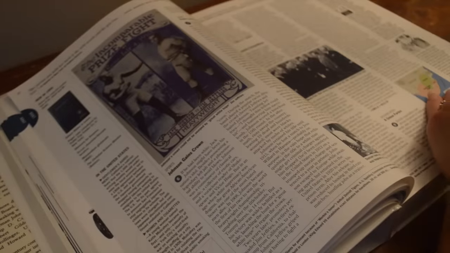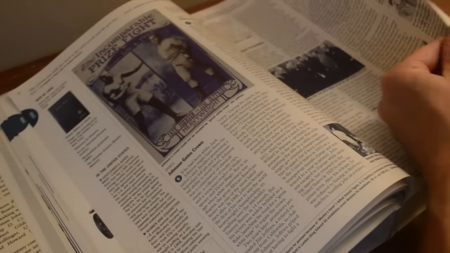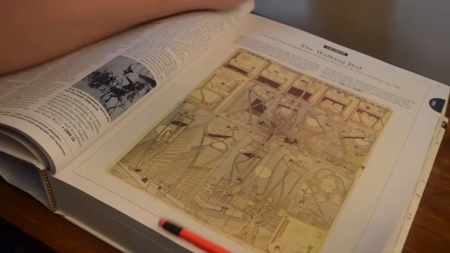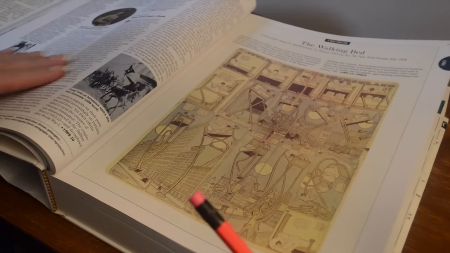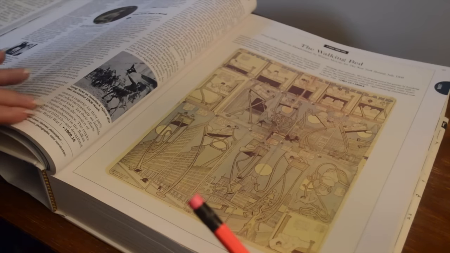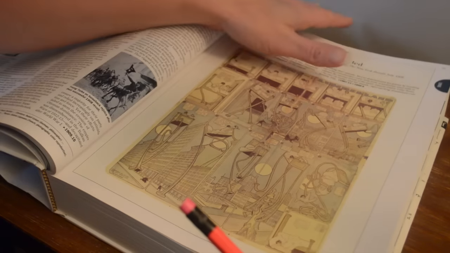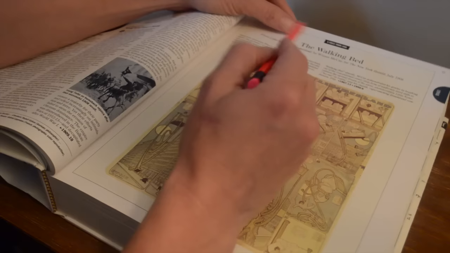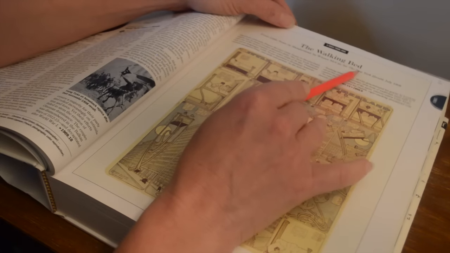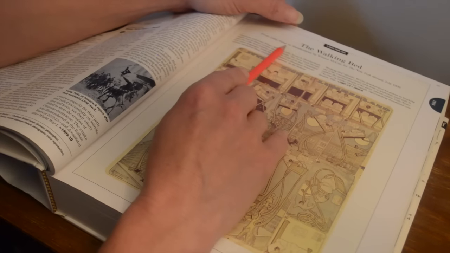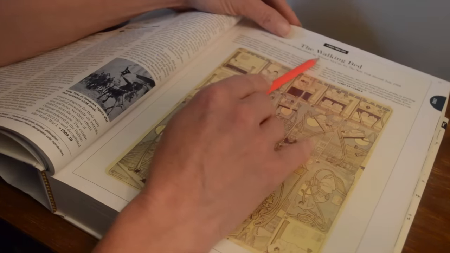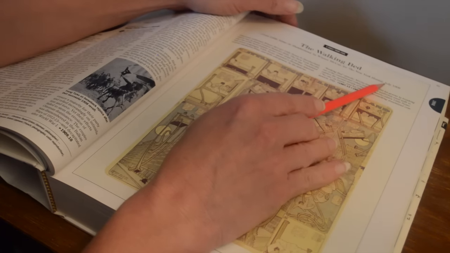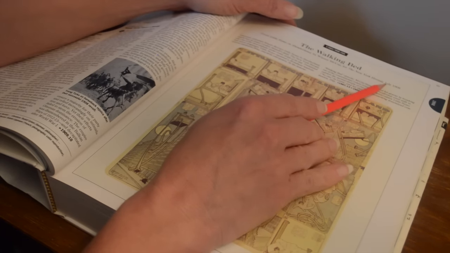Okay. Let's see. We're still in 1908 here. This is The Walking Bed from Little Nemo in Slumberland by Winsor McCay for the New York Herald, July 1908.